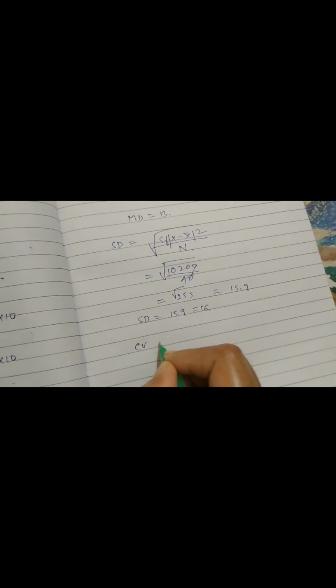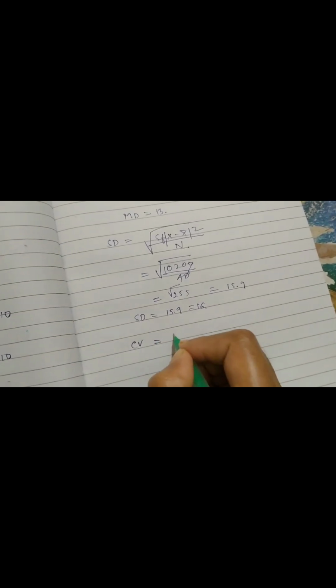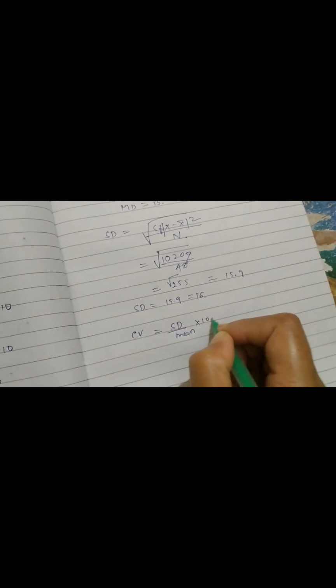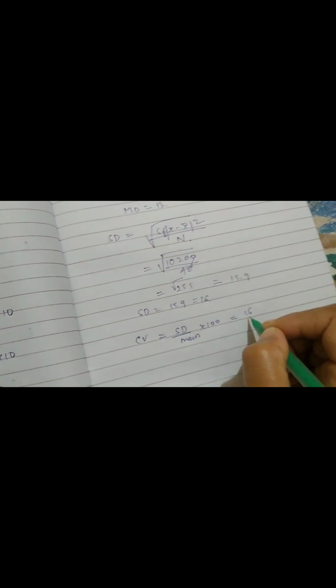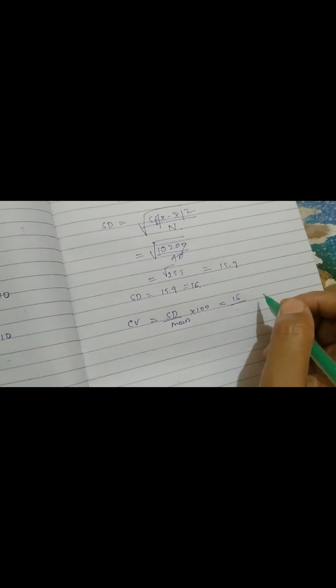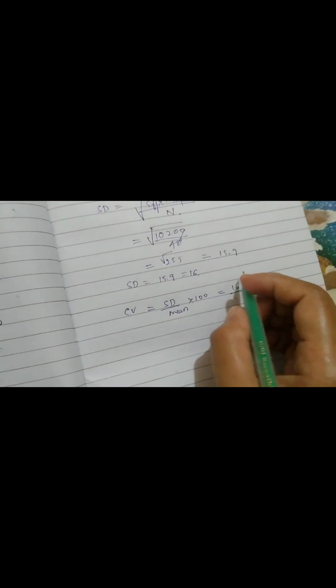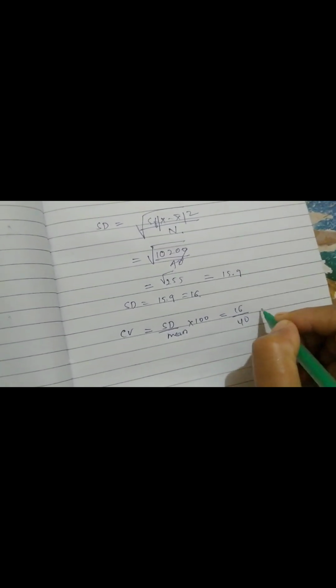So next is CV, the coefficient of variation: standard deviation divided by mean into 100. So it is equal to 16 divided by 40, or else you can keep it as 15.9 divided by 40.